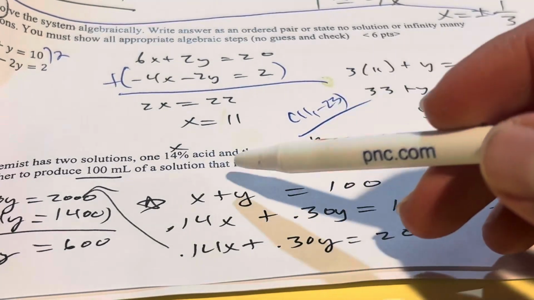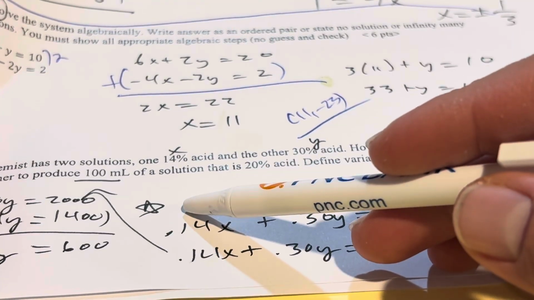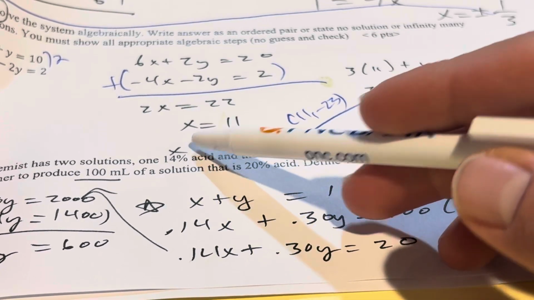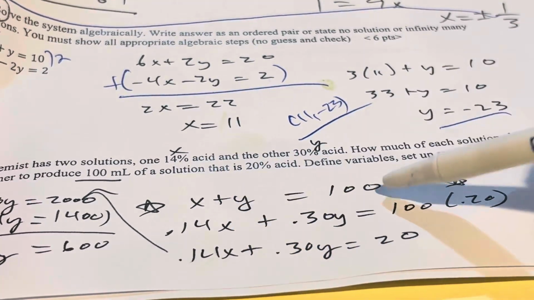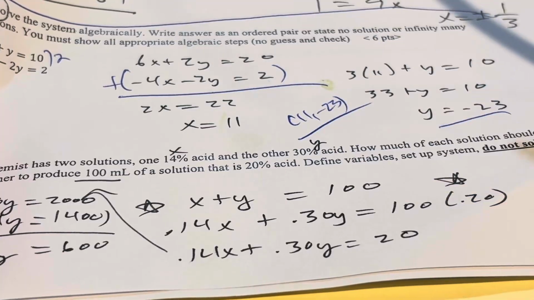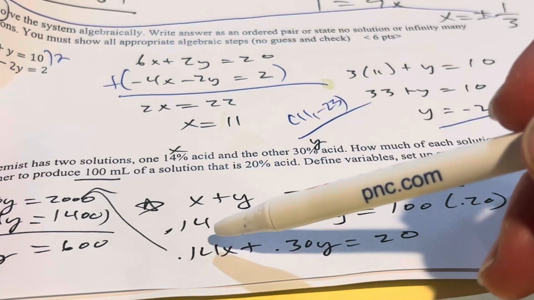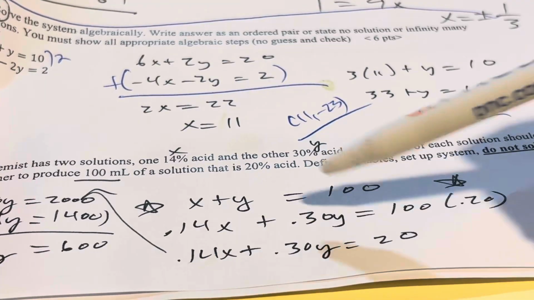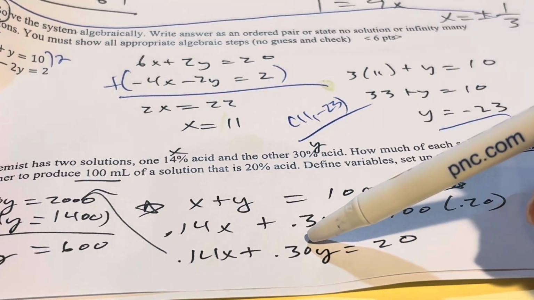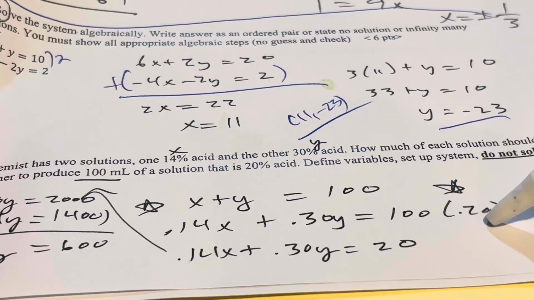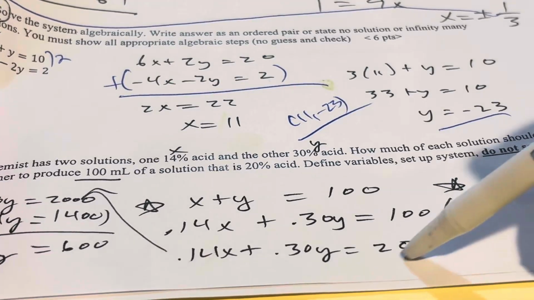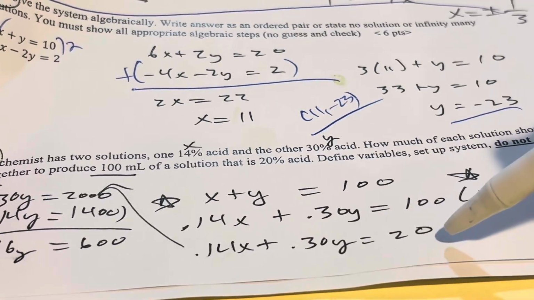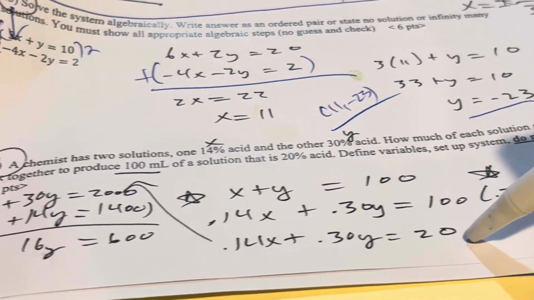All right, so first off, x milliliters of 14%, y milliliters of 30%. I'm going to get 100 milliliters total. Now for every milliliter of x, 14% of it is acid. For every milliliter of y, 30% of it is acid. I'm going to have 100 milliliters, which is 20% acid. So 20 milliliters of this solution is going to be straight acid.